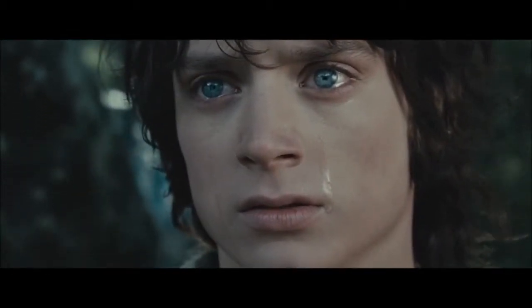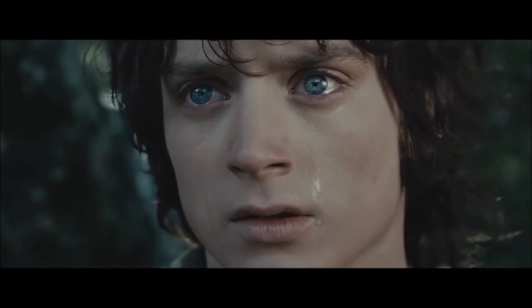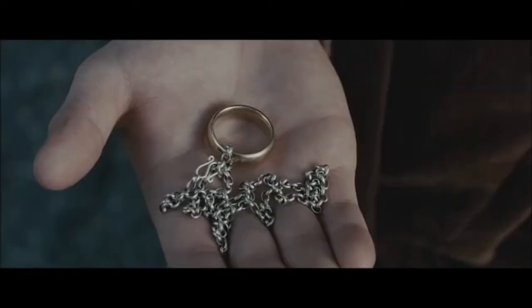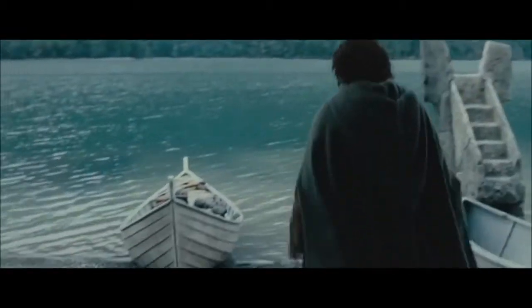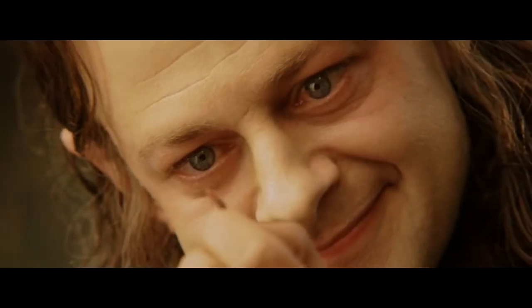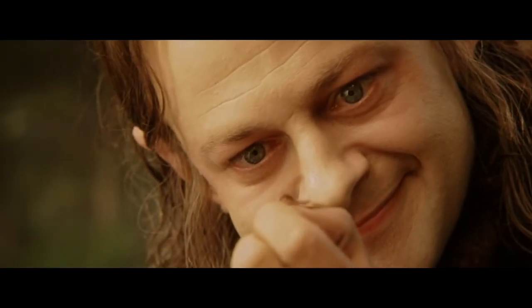Pretty much everyone knows that Frodo Baggins is a hobbit, but what you might not know is that there are three types of hobbits: Harfoots, like Frodo; Fallowhides, like Merry and Pippin; and Stoors, including Smeagol, who, as we know, goes on to become Gollum.